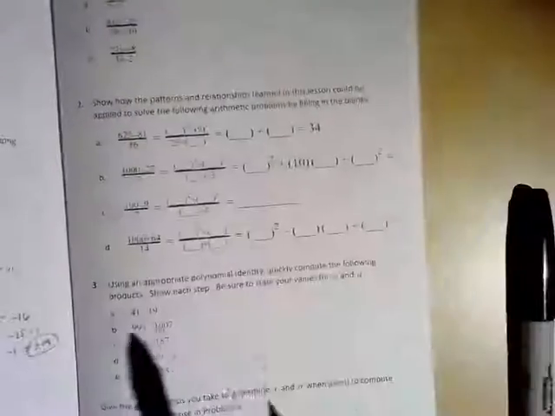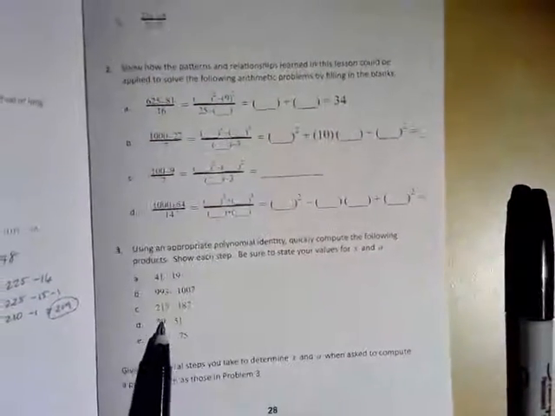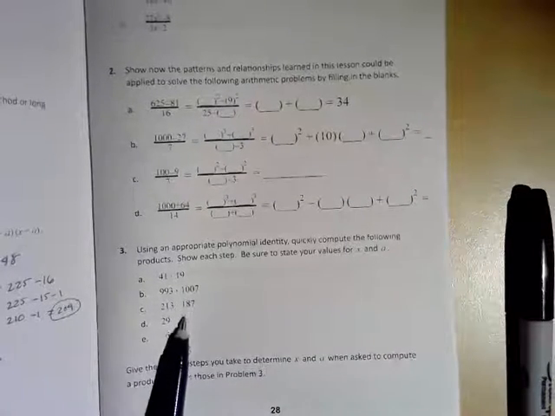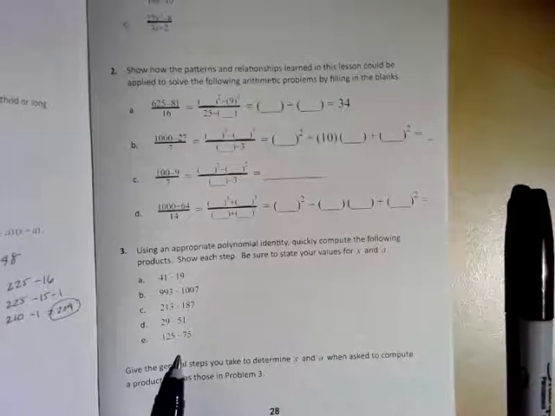In class tomorrow, we're actually going to even do fairly complicated ones, like, for example, 993 times 1007, finding very quickly how to do very large and complicated multiplications using this type of technique.